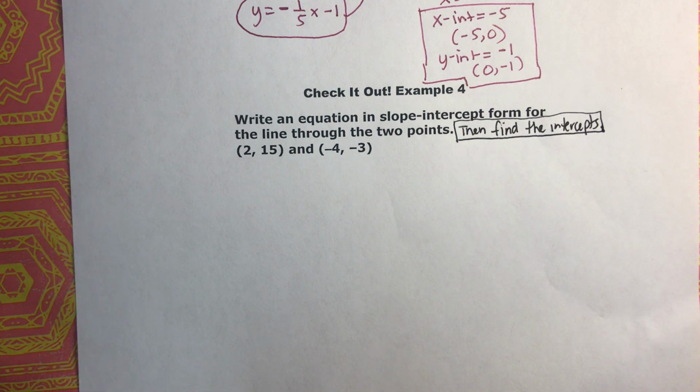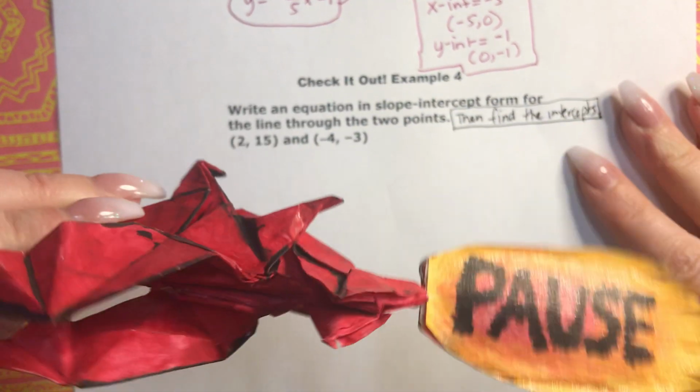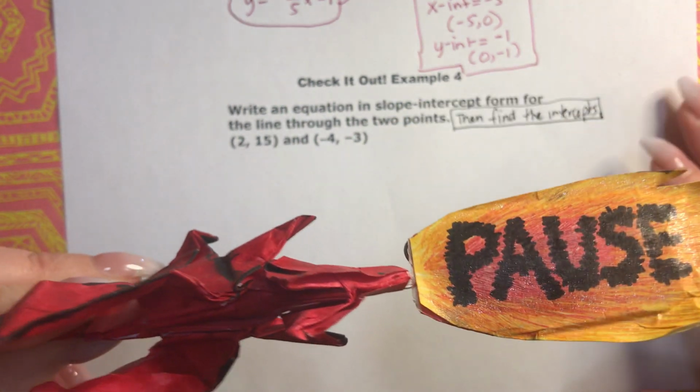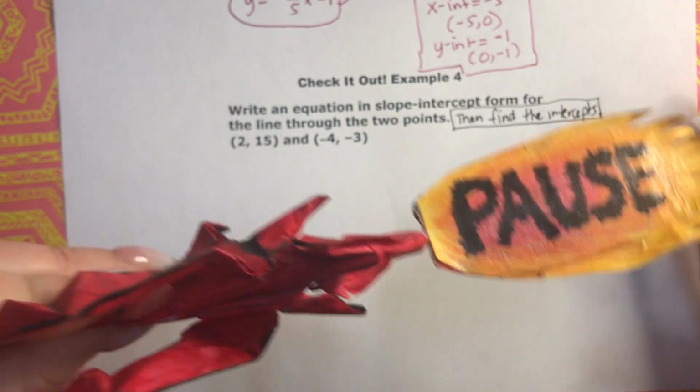Okay. So let's go ahead. Where's my friend? My friend the pause dragon's coming and reminding you to pause your device. Go ahead and work out this problem. Find those intercepts. When you get done, press play and we'll talk about it. All right, see you in a bit.